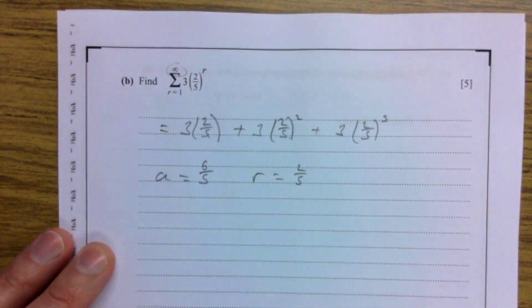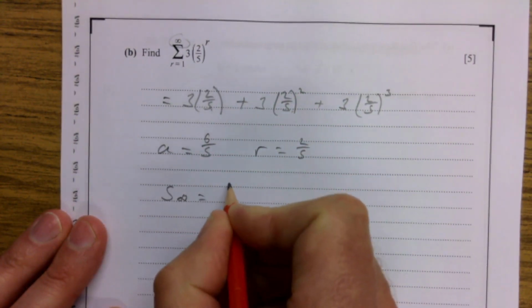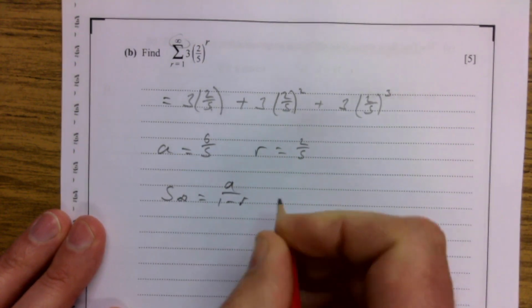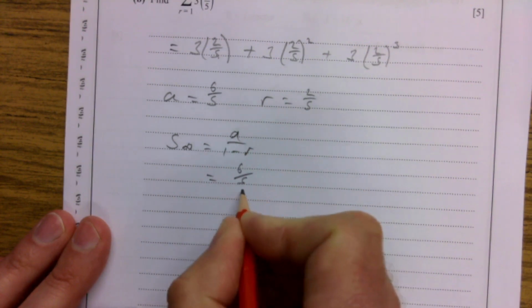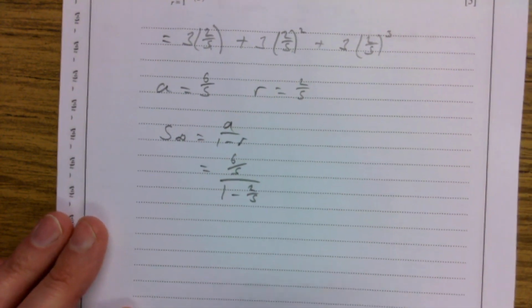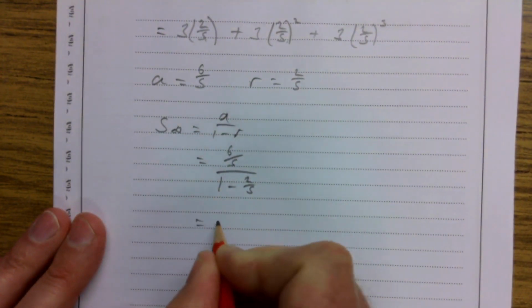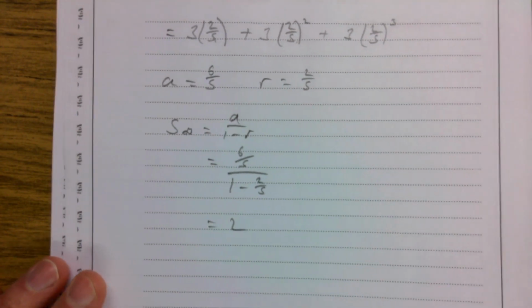We're trying to find the sum to infinity. So my sum to infinity is going to be a over 1 minus r. And that's going to be 6 over 5 all over 1 minus 2/5. You can put it in your calculator or whatever way you want to do, but the sum to infinity in this case is going to be 2.